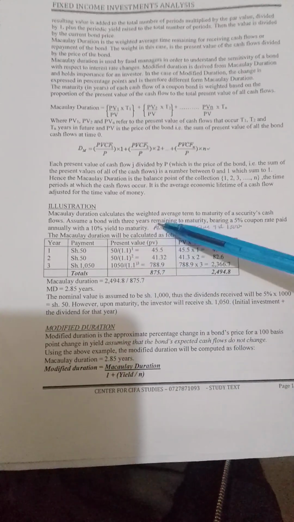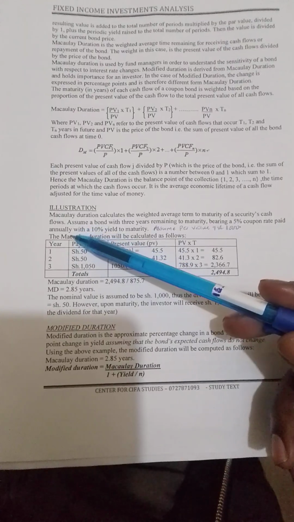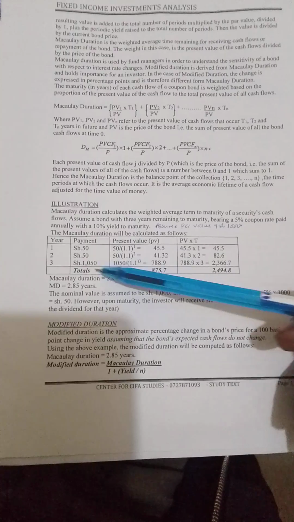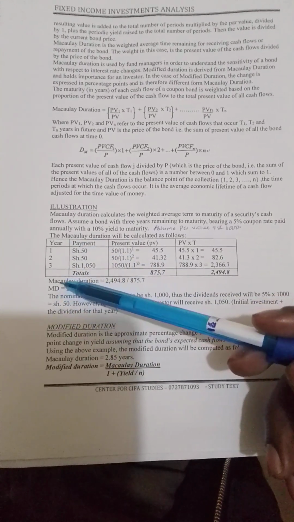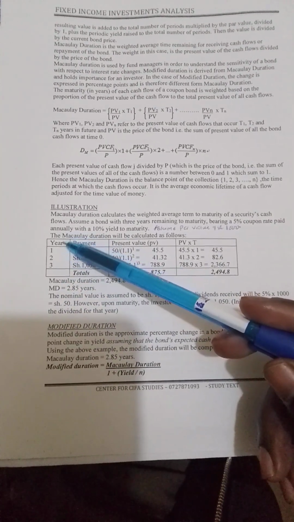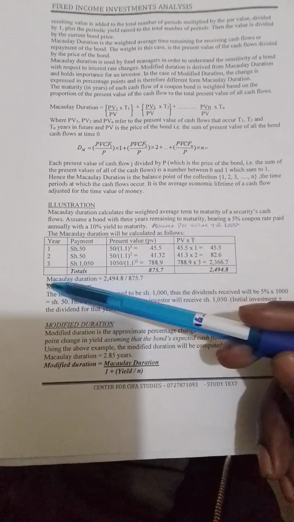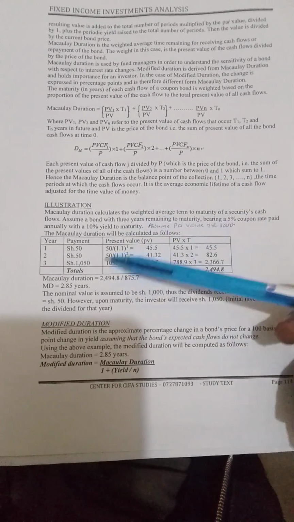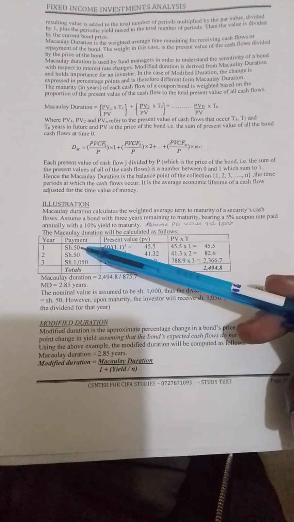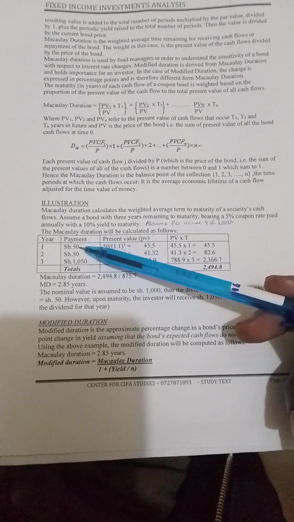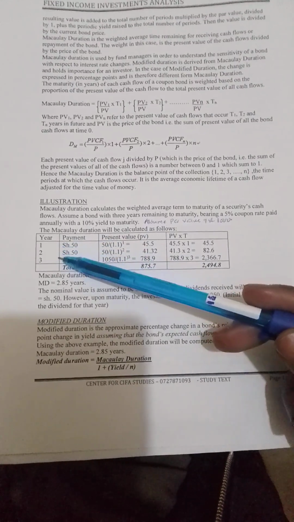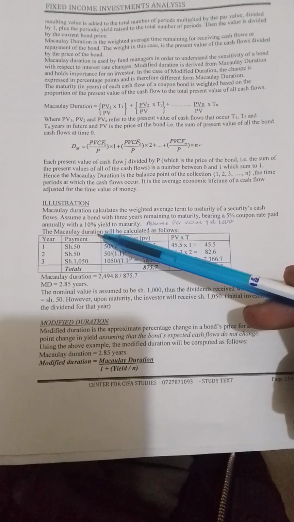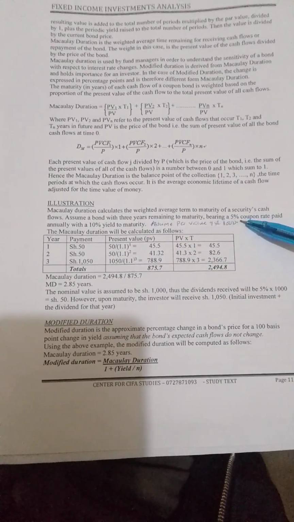Now, if you are given this analysis here, that this particular bond has 3 years remaining to maturity, our calculation entails a column here for year 1, 2, 3, because there are 3 years to maturity for this particular bond. Then payment here. Now, what we mean by these payments is that the yield is 10%, but the coupon rate is 5%.